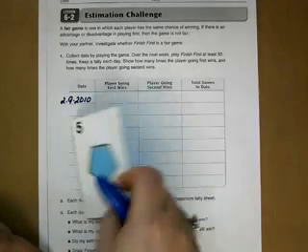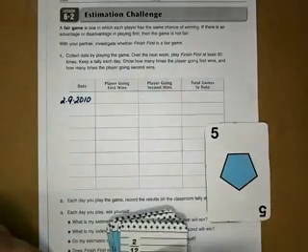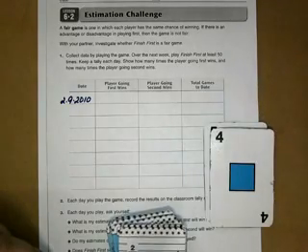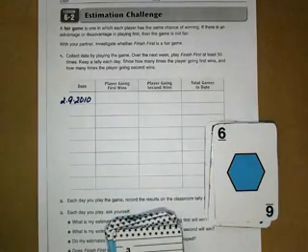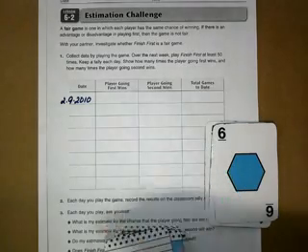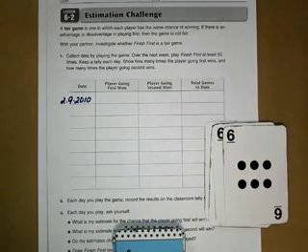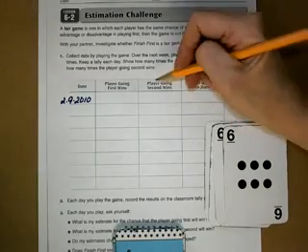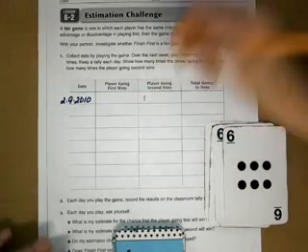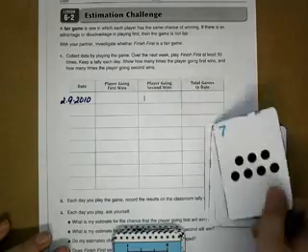Okay, so I have 5. Plus 4 is 9. Plus 6, excuse me, is 15. And 15 plus 6 is 21. Oh, yay, so you get... So the player going second wins. I get 1 tally. And we just keep going. It's really that simple.